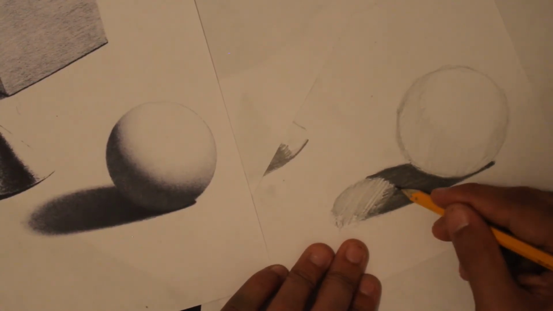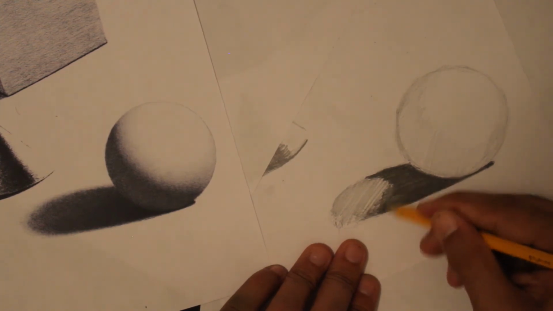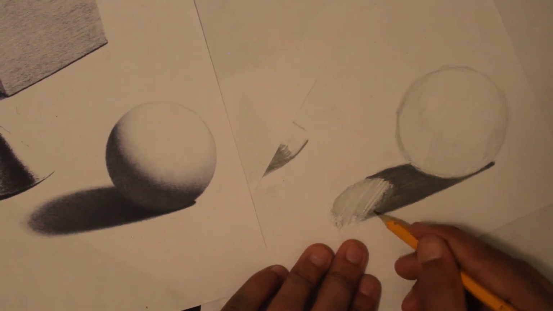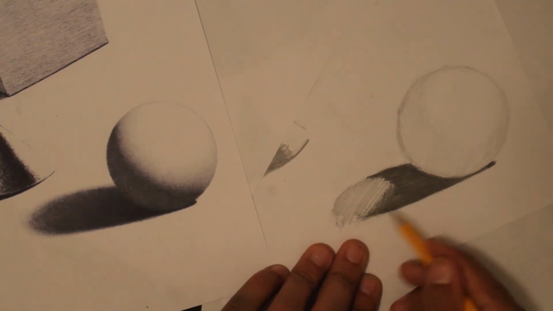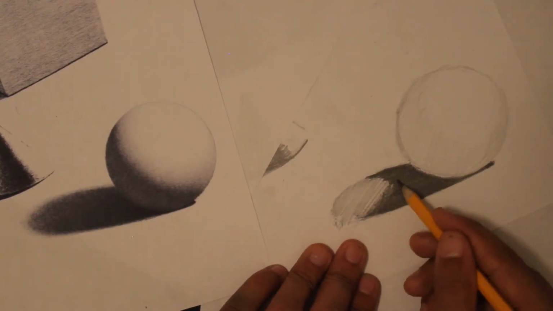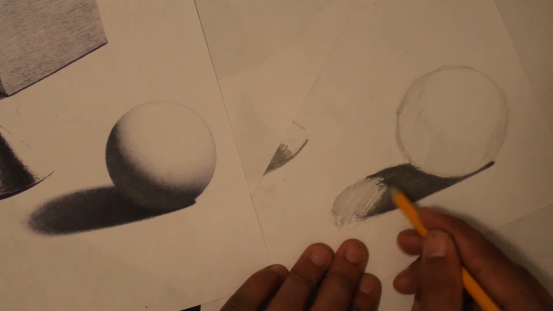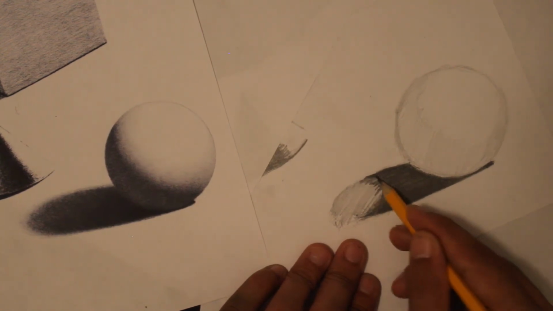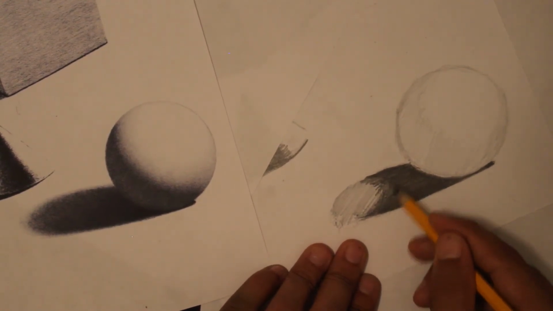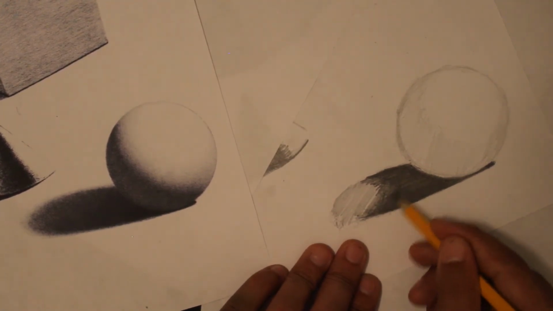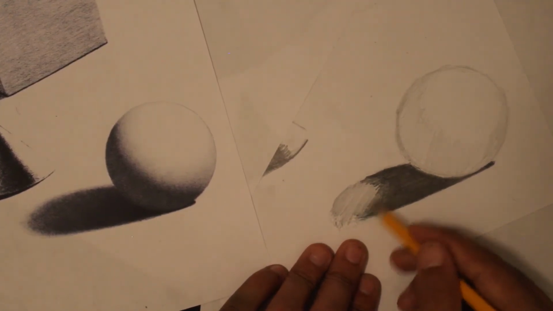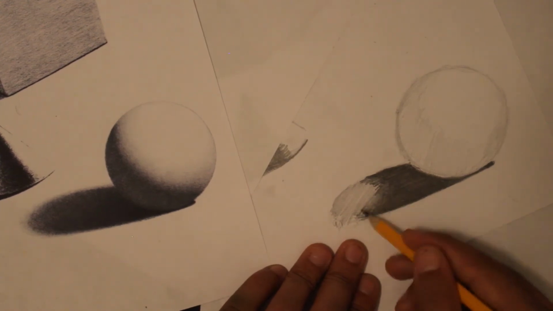So this area here is where you definitely want to start blending, making sure that it slowly starts to get to a lighter value. Remember that you blend by hatching and cross hatching between two values, varying the pressure that you apply with each pencil stroke, slowly getting lighter and lighter. Just take a quick look at the blending video to get a clearer understanding of what I mean by that.